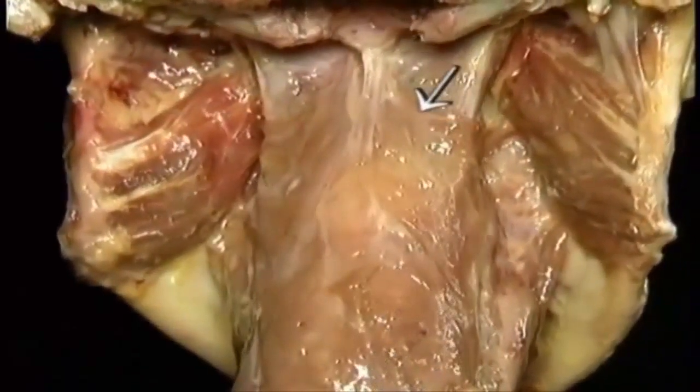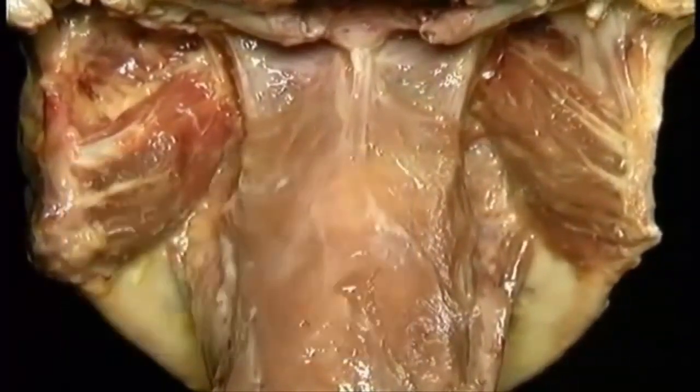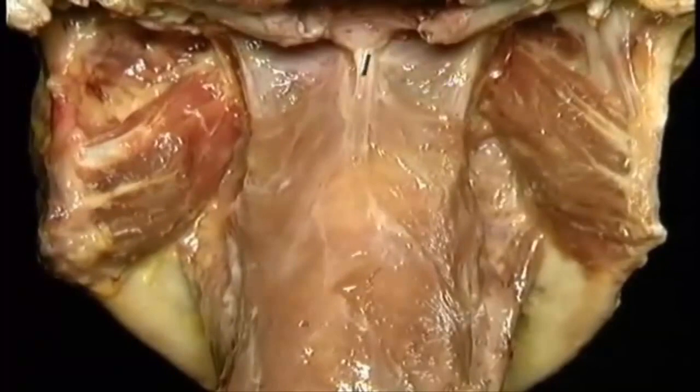The highest fibers of the superior constrictor insert on the base of the occipital bone. The remaining fibers meet in the midline with the fibers from the opposite side, extending down to here, inside the middle constrictor.